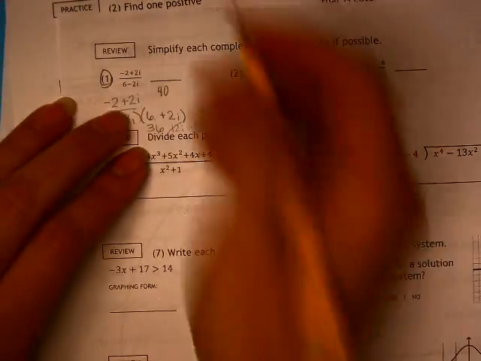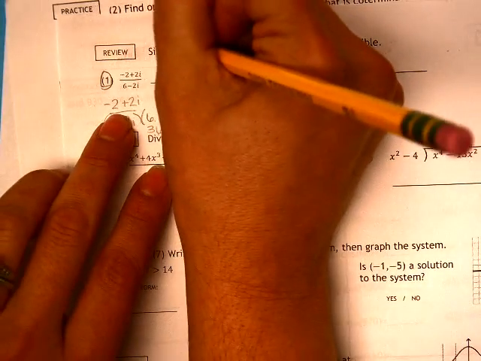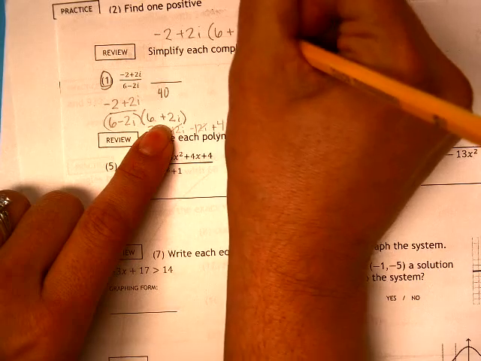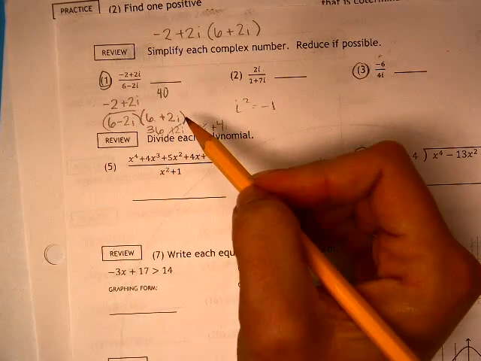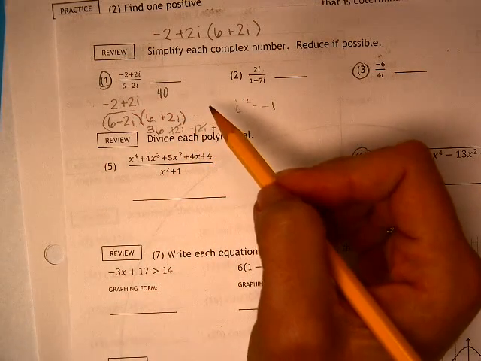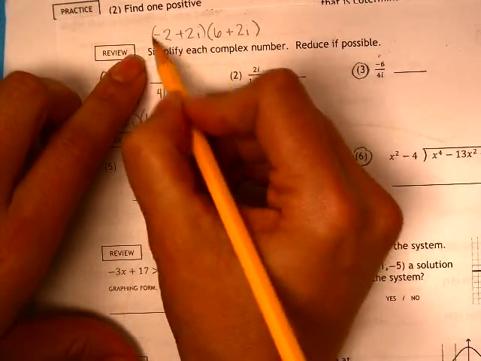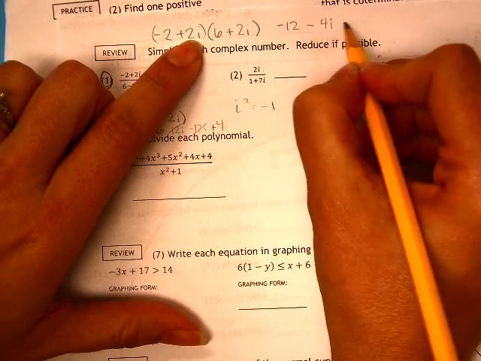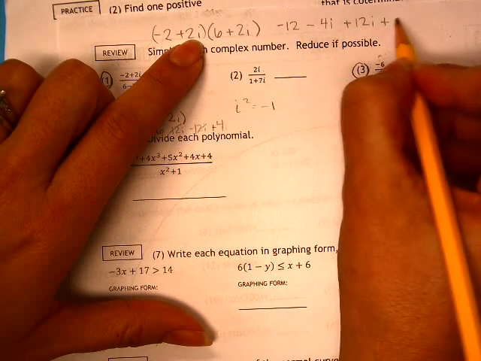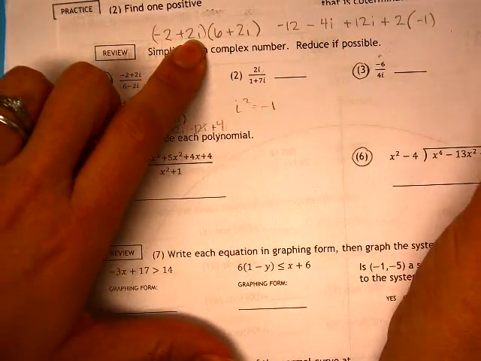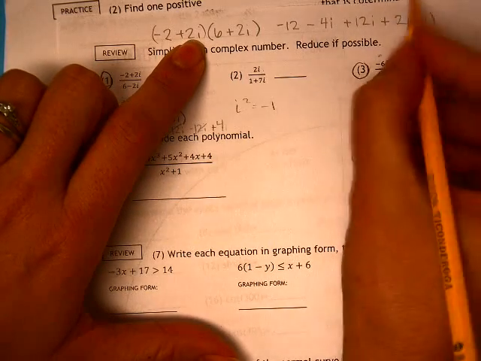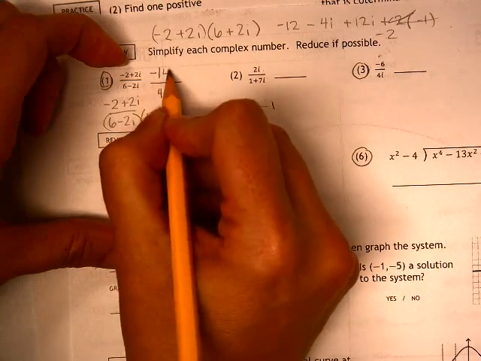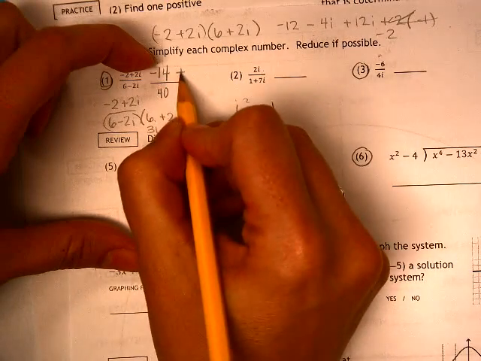The top section, we just need to multiply that out. So I have negative 2 plus 2i times whatever I had on the bottom. I have to multiply the same thing on top and bottom because that's really the value of 1, so I'm not changing the value of this. So I just need to do my math. So I have negative 12 minus 4i plus 12i plus 2, but remember i squared is negative 1, so that's going to be a negative 2. So negative 12 and negative 2 is negative 14, and then when I put those together I get a positive 8i.